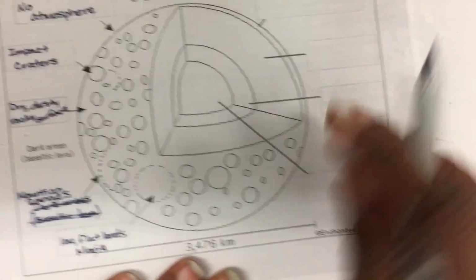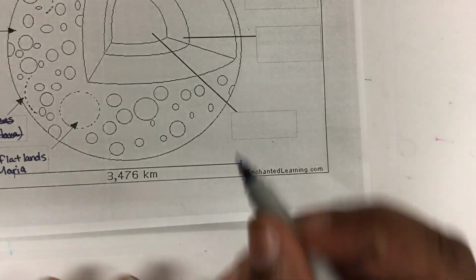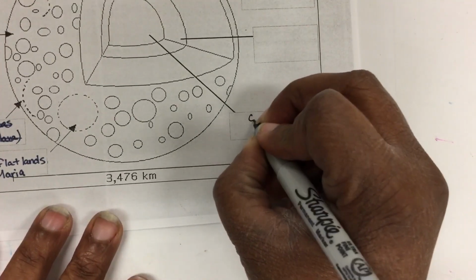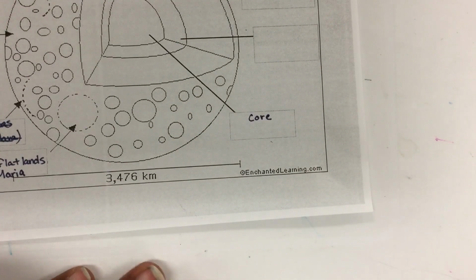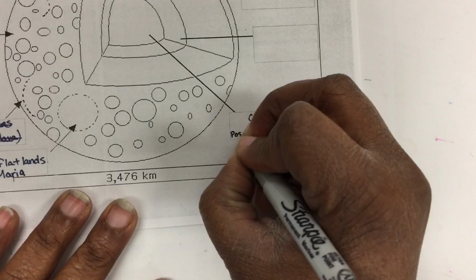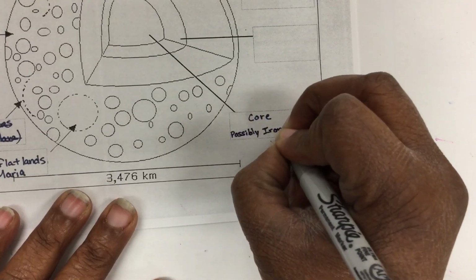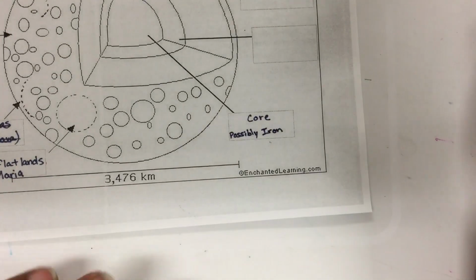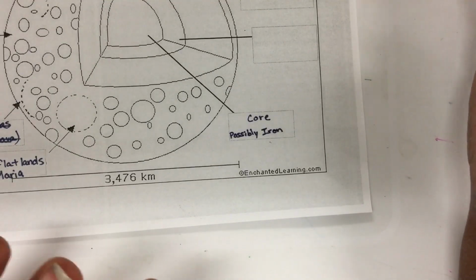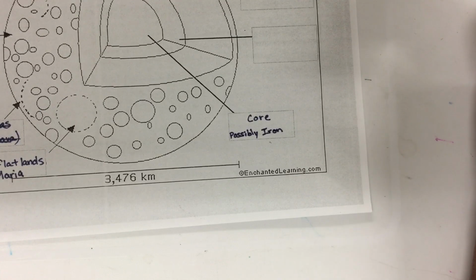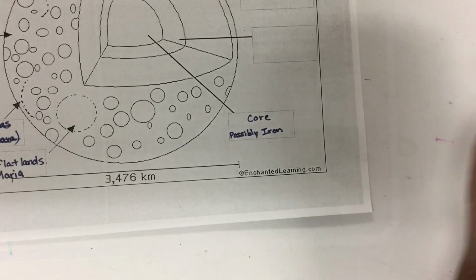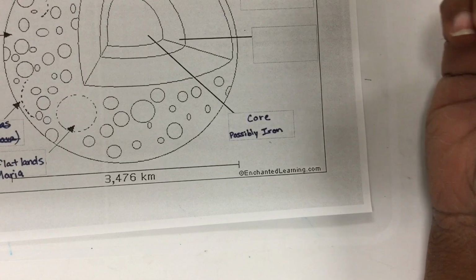Just like in the Earth, we have a core. We believe the moon's core is possibly iron. We've never actually gone down to it. If the moon's core is made of iron, it does support the theory of why the moon is magnetic, or it has a magnetic field. And we do know that the moon has a magnetic field or a magnetic pull due to gravity because of our tides. When the water goes in and out, that is because of the moon's pull.